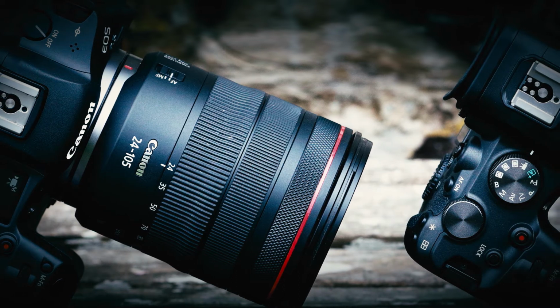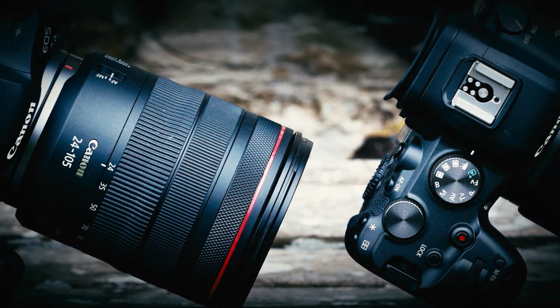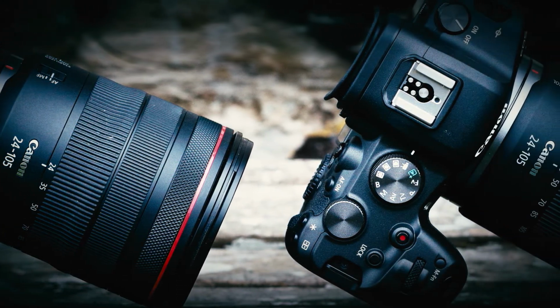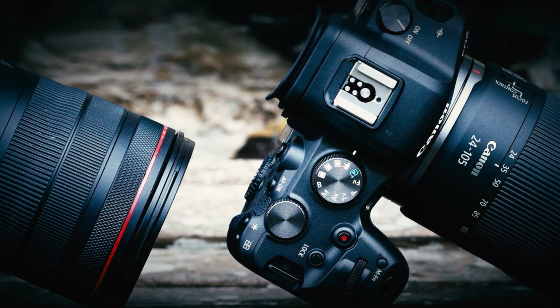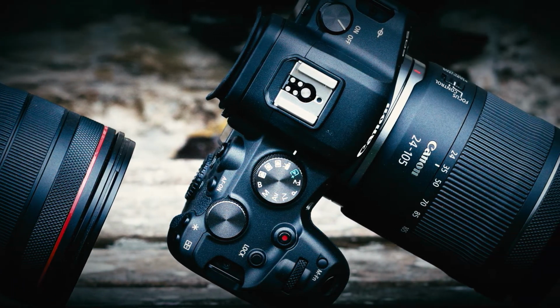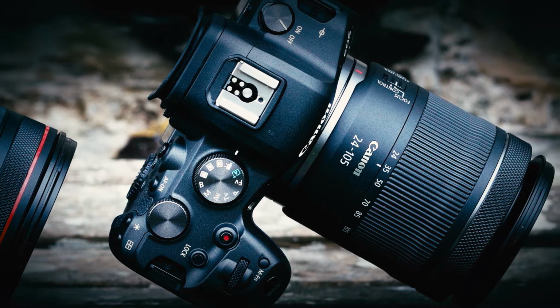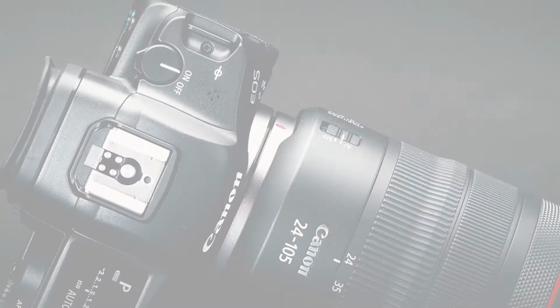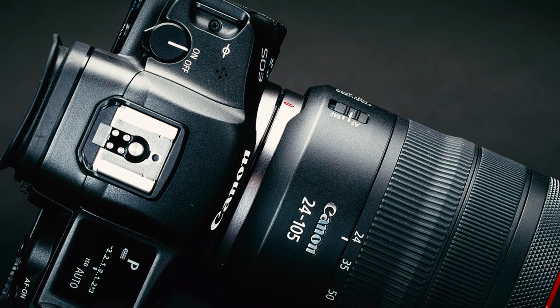Moving on to the differences between the Canon R5 and R6. The R6 shoots 4K movie at up to 60 frames per second, though the R5 features both 4K movie at up to 120 frames per second and 8K movie at up to 30 frames per second.